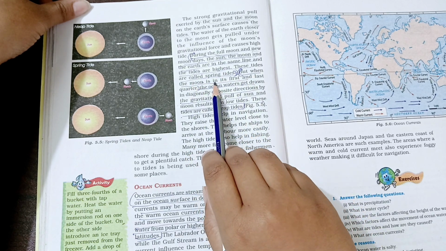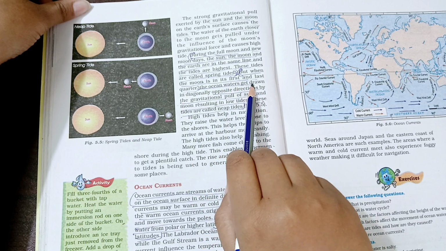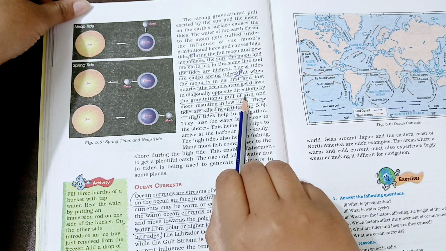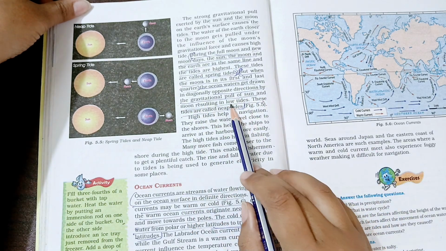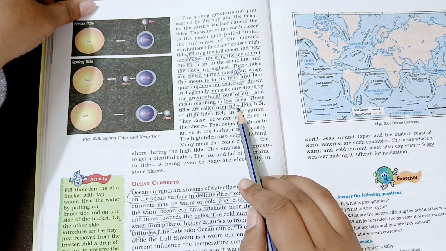But when the moon is in its first and last quarter, the ocean waters get drawn in diagonally opposite directions by the gravitational pull of the sun and moon, resulting in low tides. These tides are called neap tides.